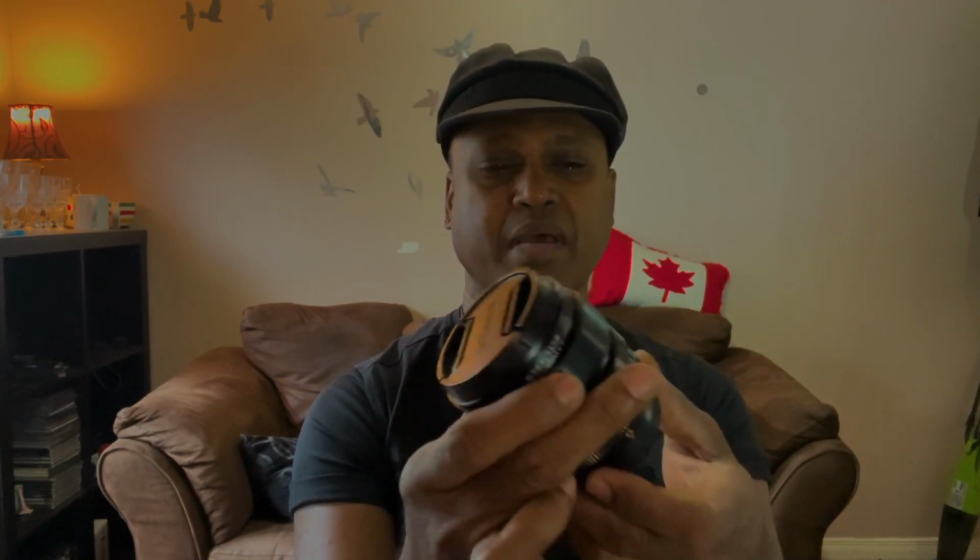Right? This is the best example for the prime lens. So for example, this is the 23mm Fujinon lens, and with the minimum aperture of 1.4, right? And this is one of the best lenses in the Fuji lineup.